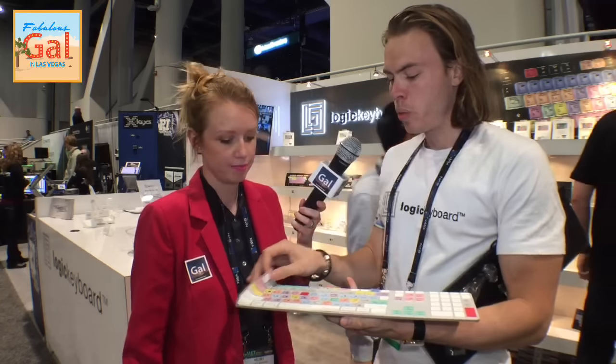We also have the backlit version for the Photoshop keyboard. We also have that for Illustrator, and Lightroom has just been released as well. We have one for After Effects.